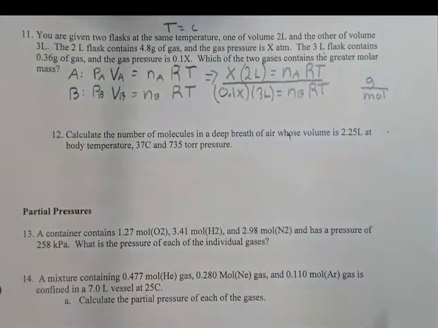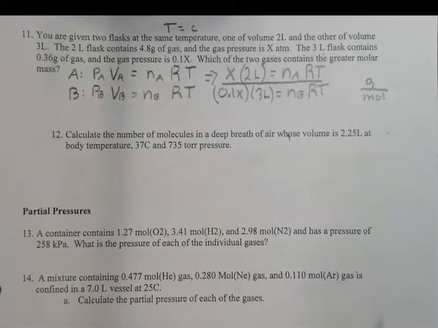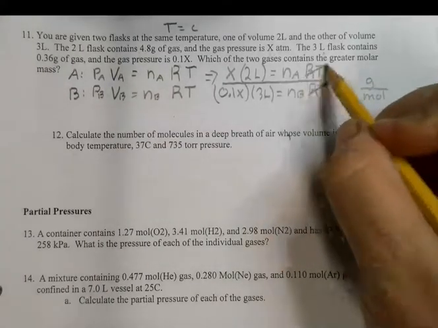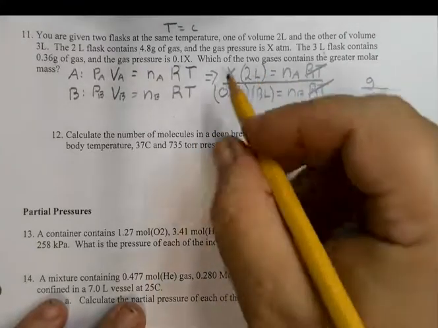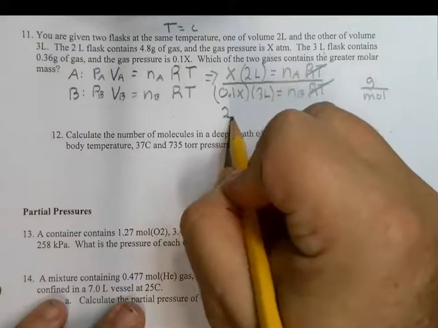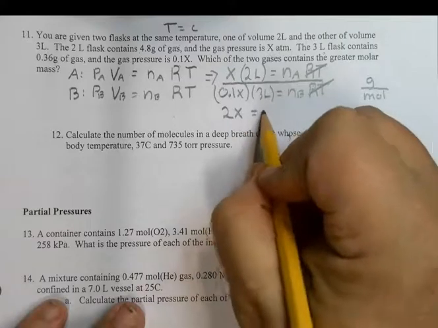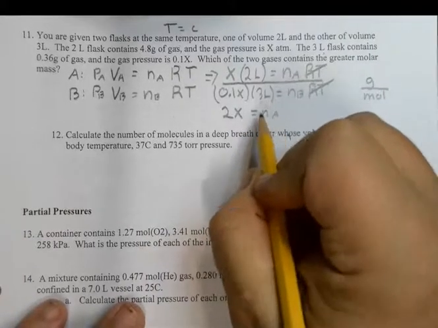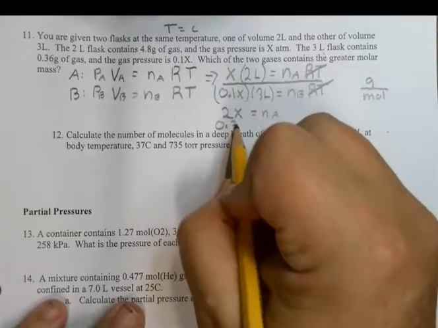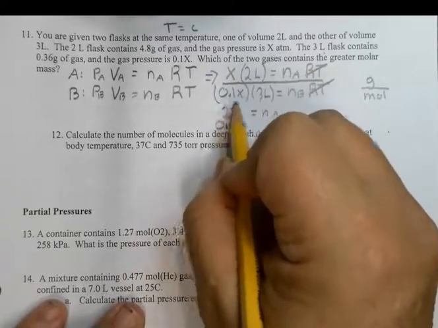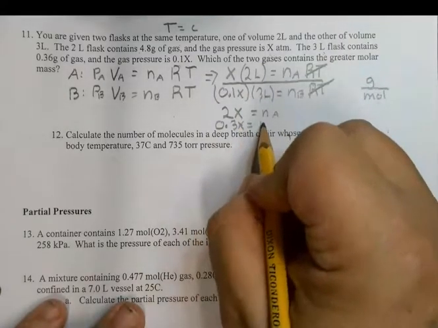So we've set up a ratio. Now we cancel the R and the T because they go away, and simplify. We have 2 times X, I'm dropping the units right now, equals n_A. And 3 times 0.1 is 0.3X, and that equals the number of moles of B.